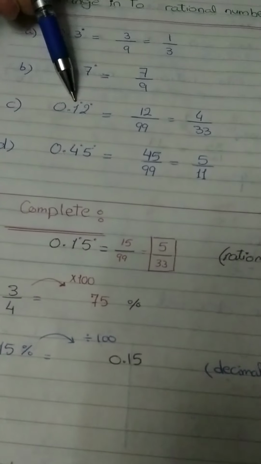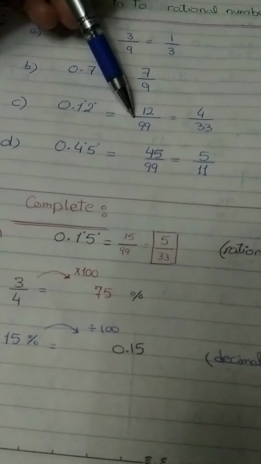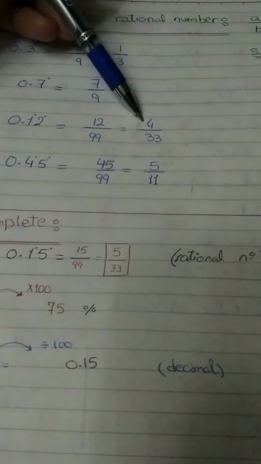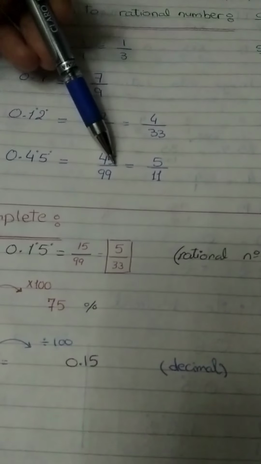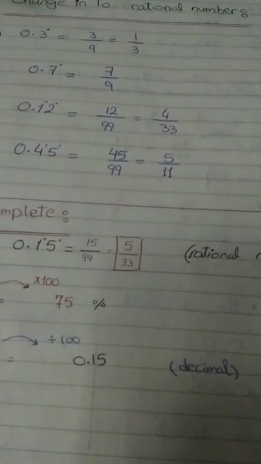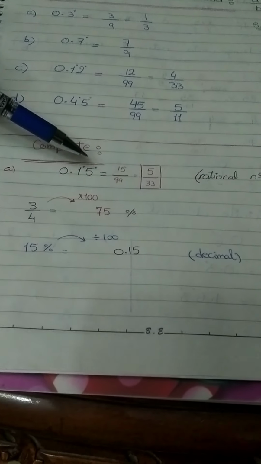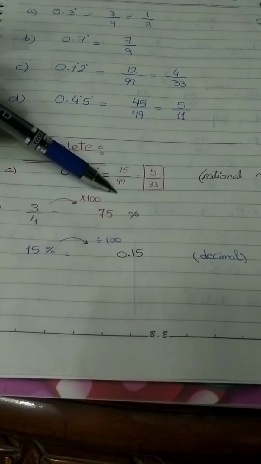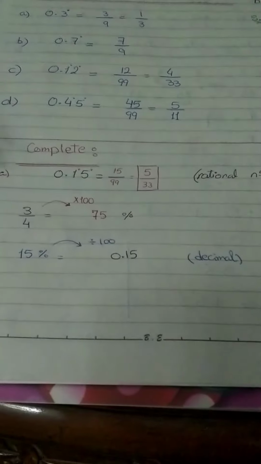If I have 2 dots, I'm going to write the 12 over 99, and its simplest form is 4 over 33. Here also 2 dots, so 45 over 99, and its simplest form is 5 over 11. This is complete in each case. 0.1 dot 5 dot equals 15 over 99, and 5 over 33 is the simplest form.